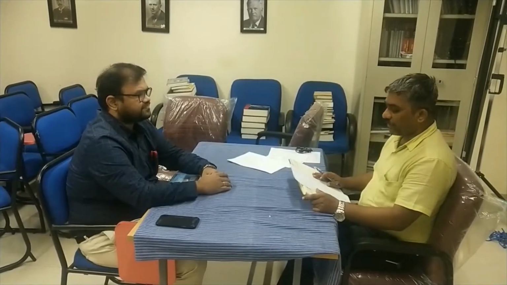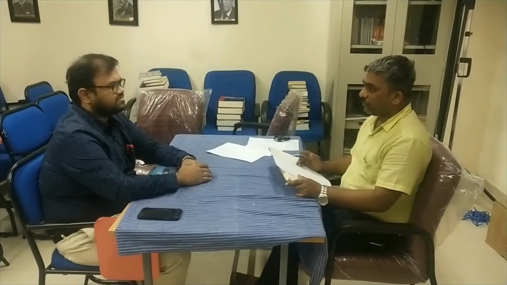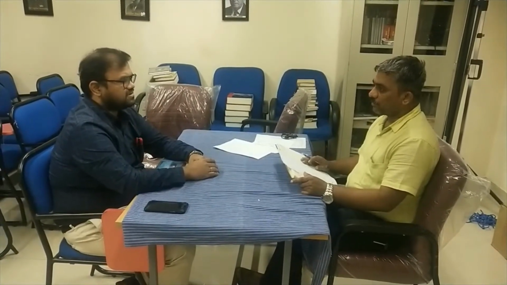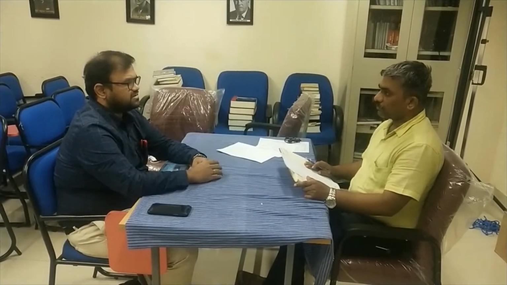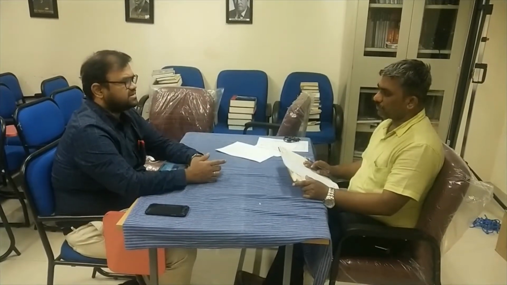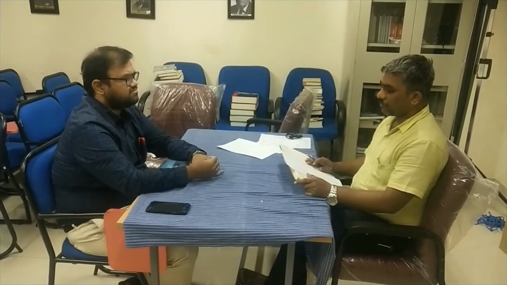Now testing the backward span. Can you tell the days of the week backwards? Saturday, Friday, Thursday, Wednesday, Tuesday, Monday, Sunday.